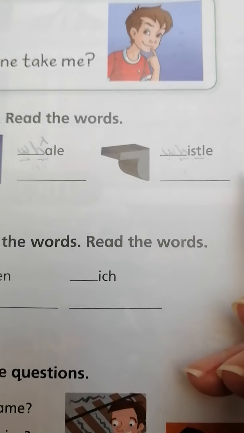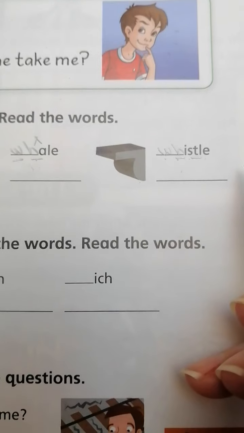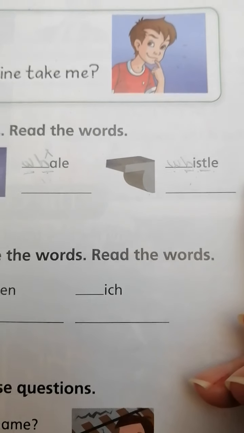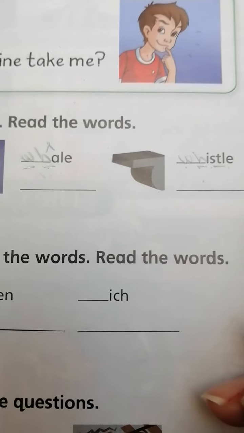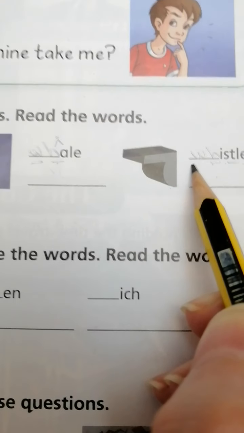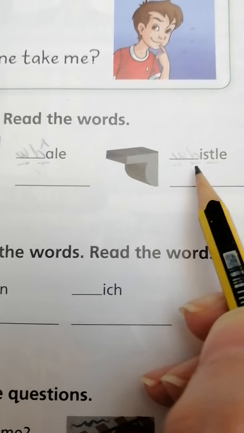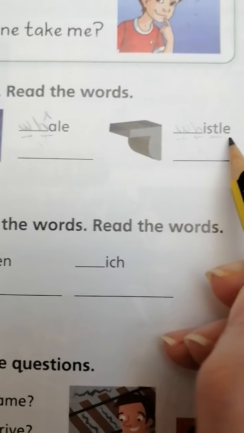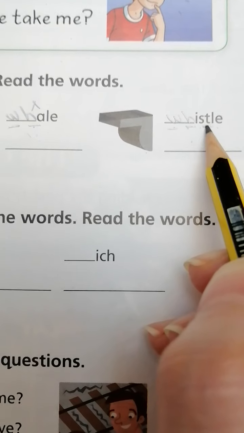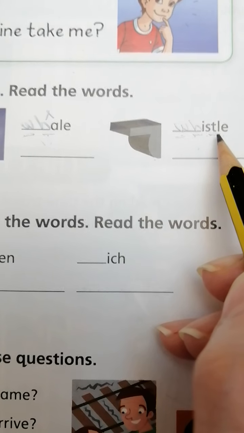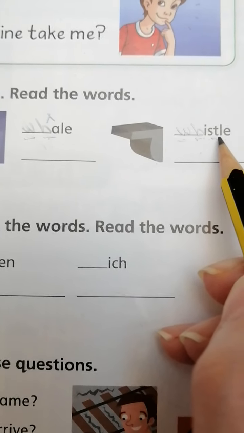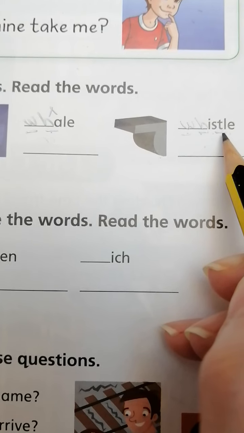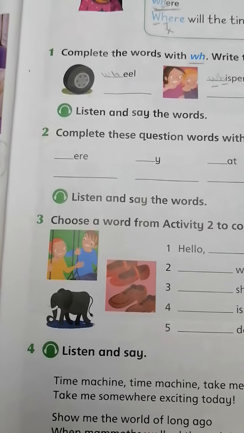We don't say whistle with a T sound. No, it is false. Whistle. We hear the sound of the letter W, but we don't hear the sound of the letter H and we don't hear the sound of the letter T because the letters H and T are silent here in this word. Silent. Okay, let's go to the second question here.